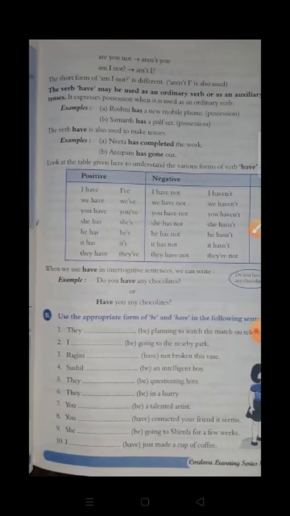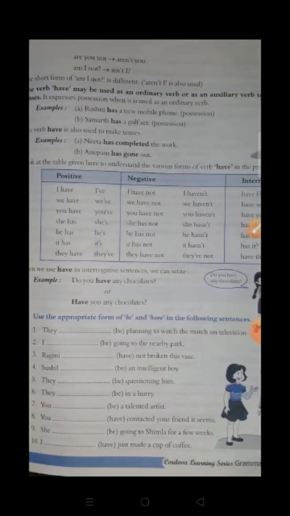So here are some exercises that you will be solving according to the verbs given in the bracket. Write the appropriate form of be and have in the following sentences. First one: they dash planning to watch the match on television. Here be form, they means many people.